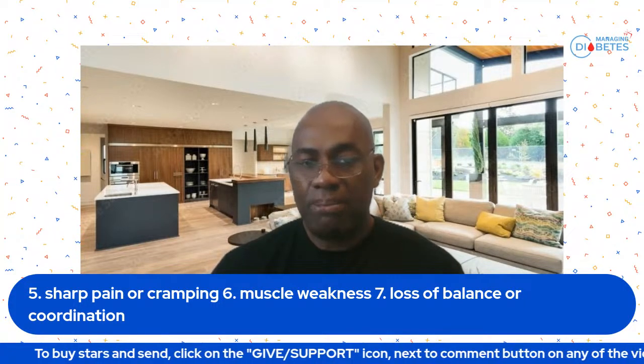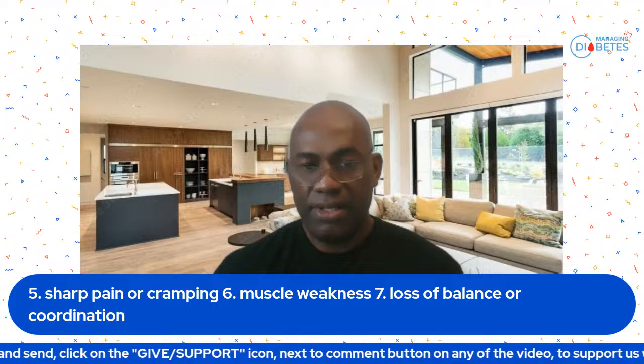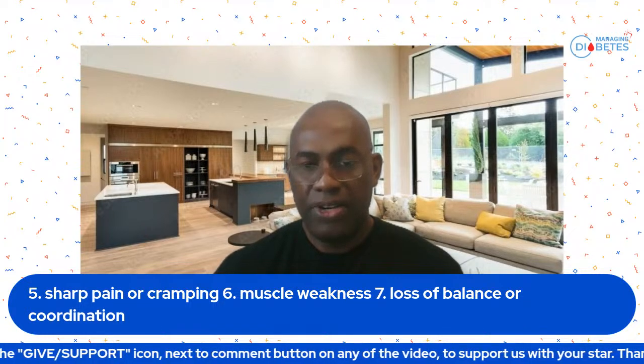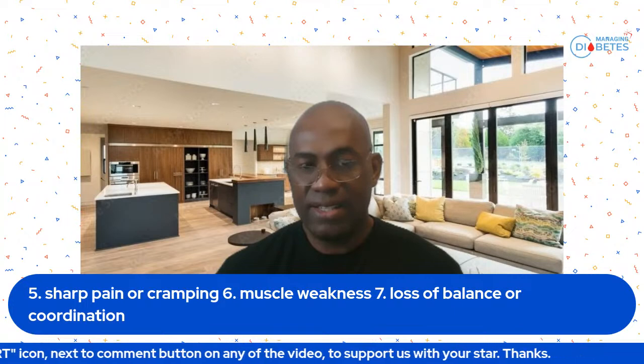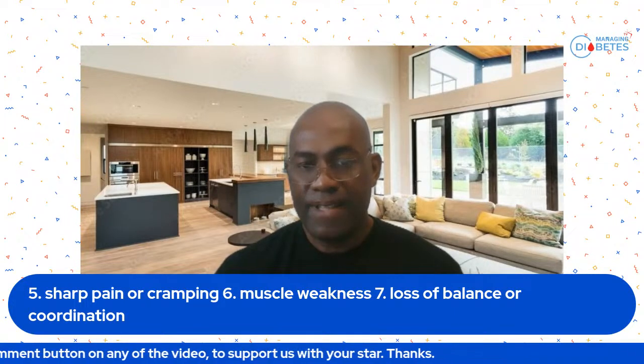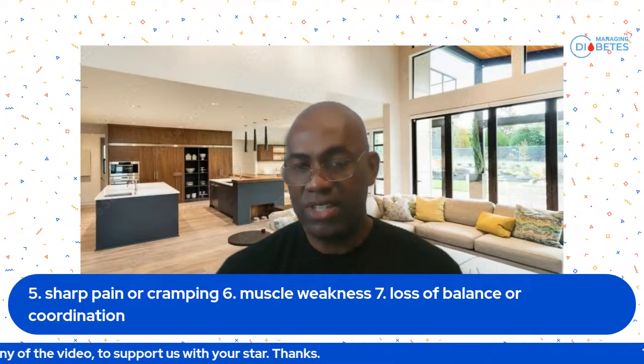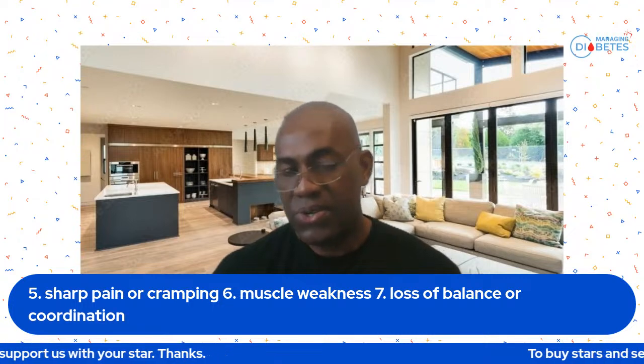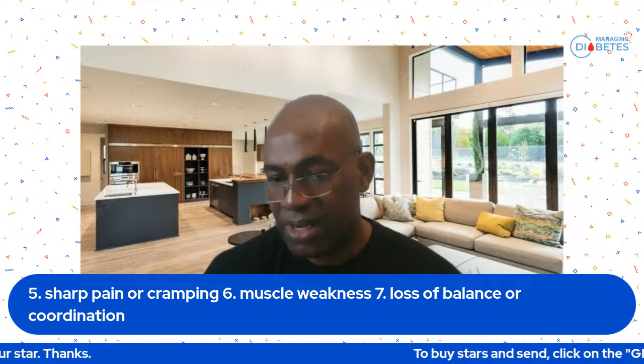Number 5 is sharp pain or cramping. Number 6 is muscle weakness. And number 7 is loss of balance or coordination. So those are the symptoms of peripheral neuropathy.